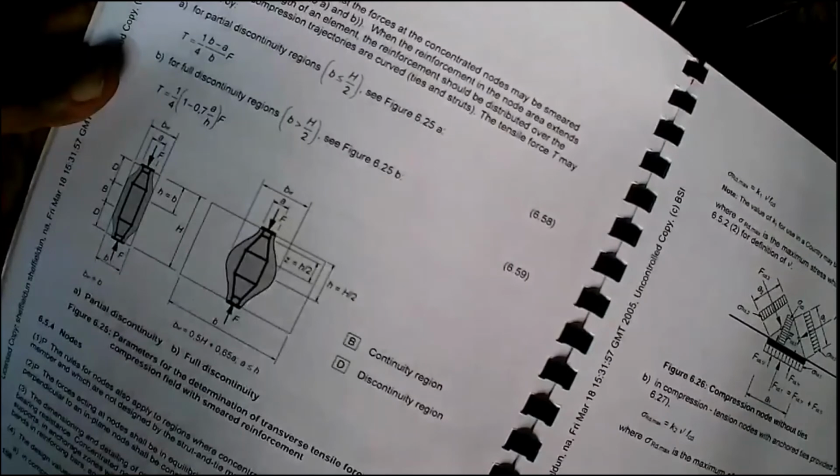Now what happens in a tie is, we are transferring the load here. We are transferring the load here. But the tie will have a bigger area. And so if this is happening, then the Eurocode actually specifies you to provide some reinforcement this way, horizontally. And that's the type of reinforcement that we call anti-bursting reinforcement, right?